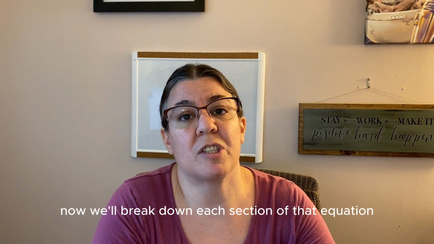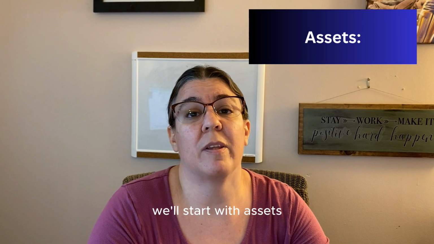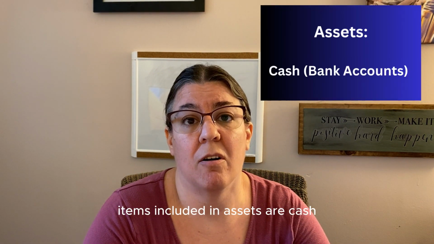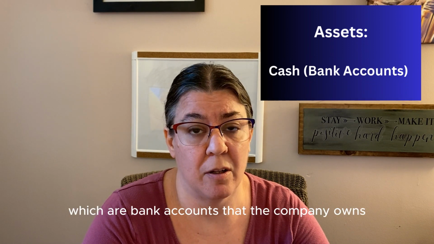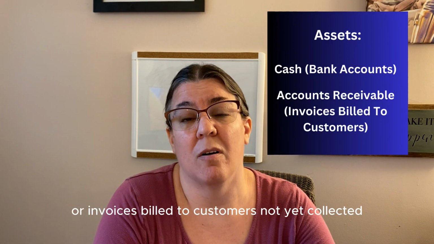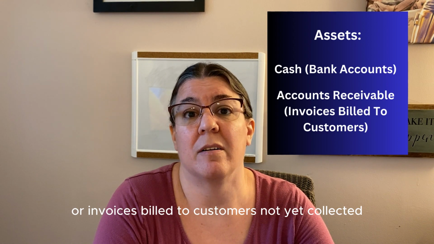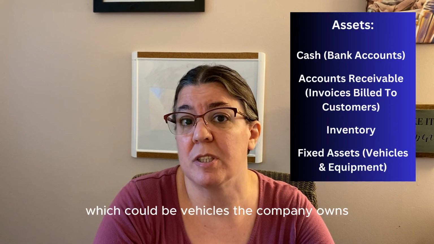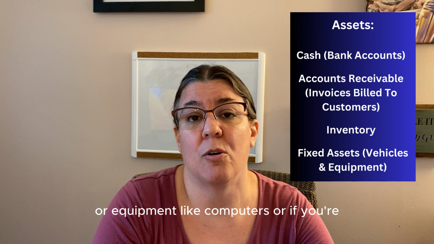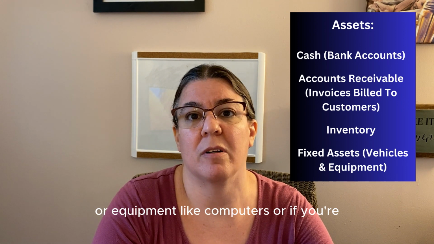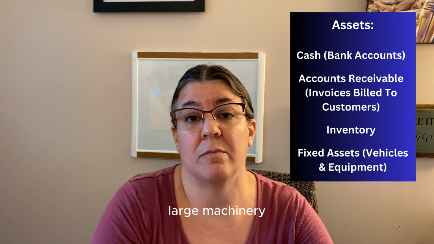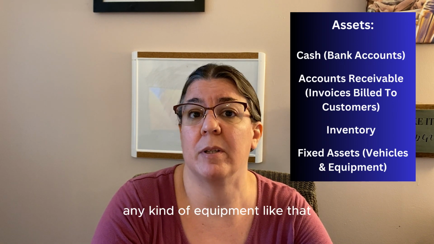Now we'll break down each section of that equation. We'll start with assets, which is one side of the equation. Items included in assets are cash, which are bank accounts that the company owns, accounts receivable, or invoices billed to customers not yet collected, inventory on hand not yet sold, and fixed assets, which could be vehicles the company owns or equipment like computers, or if the company is a manufacturing company, large machinery, any kind of equipment like that.